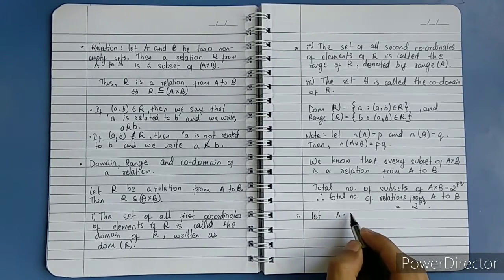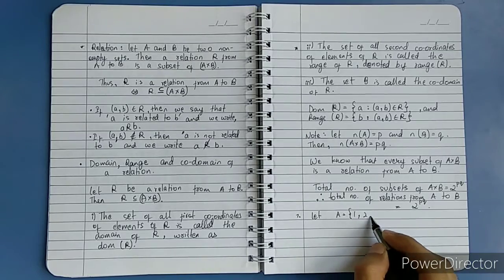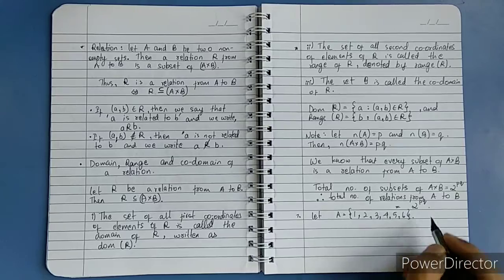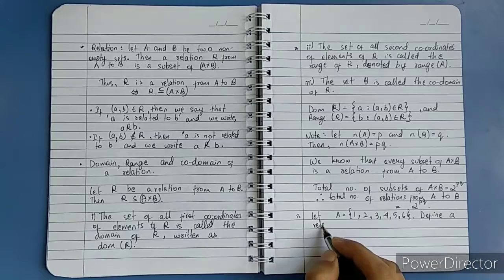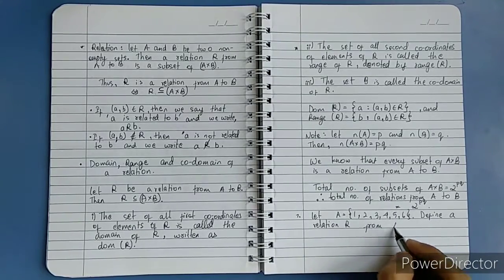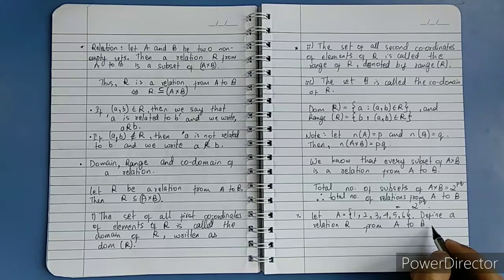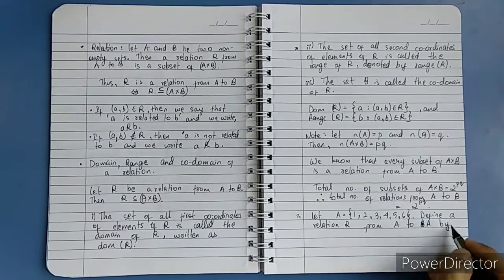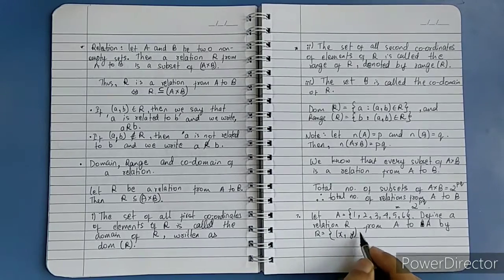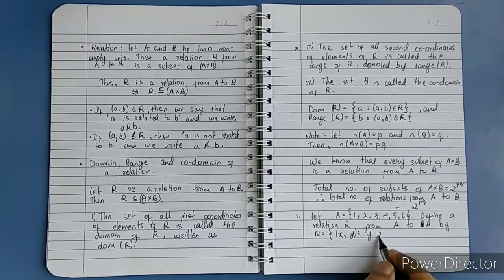Let A equal {1, 2, 3, 4, 5, 6}. Define a relation R from A to A by R equals {(x, y) such that y equals x plus 1}.